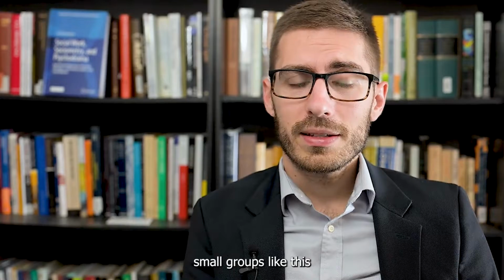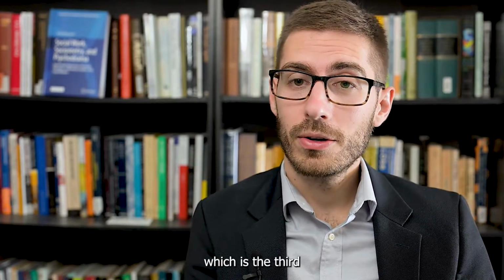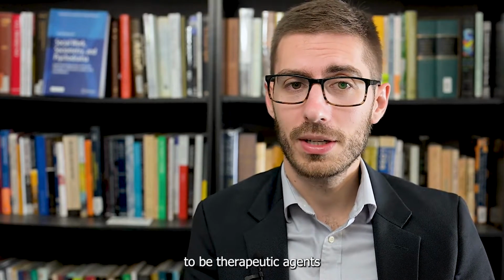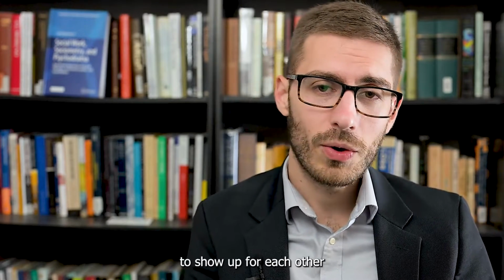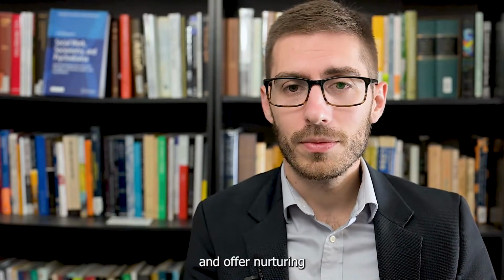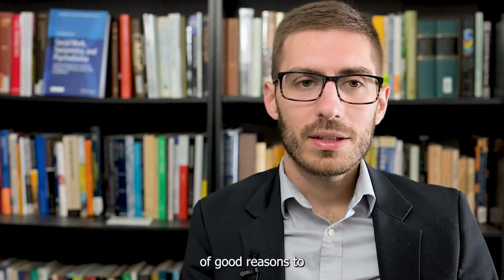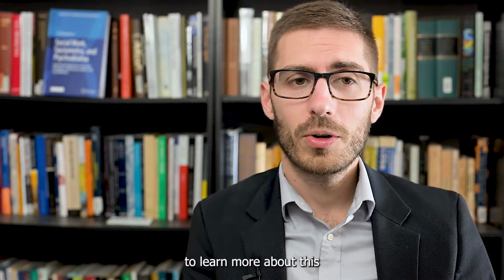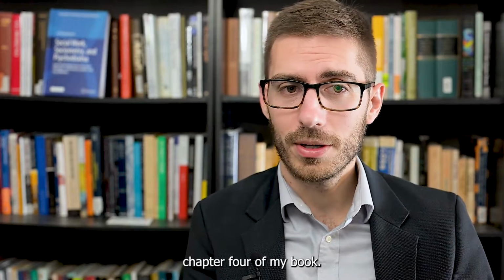a larger group. Using small groups like this and breakout rooms really promotes mutual aid and peer support, which is that third trauma-informed principle. It positions group members to be therapeutic agents for each other, to support each other, to rely on each other, to show up for each other, and offer nurturing and insight for each other. So there's lots of good reasons to use these smaller groups, and if you wanted to learn more about this simple process, you could check out Chapter 4 in my book.